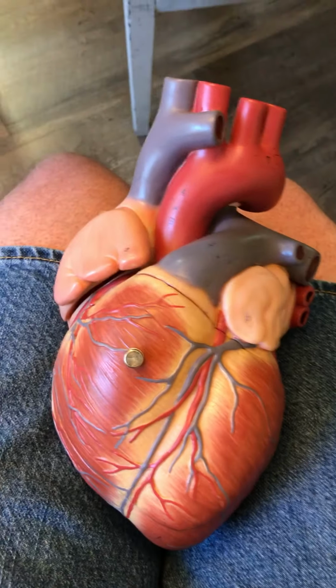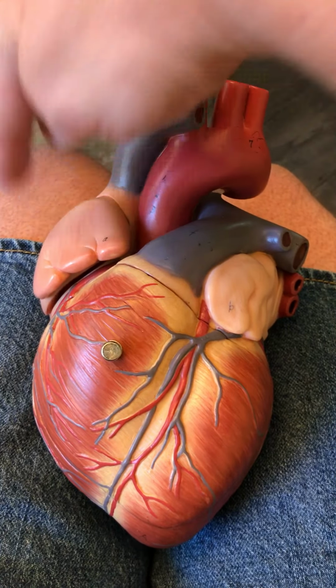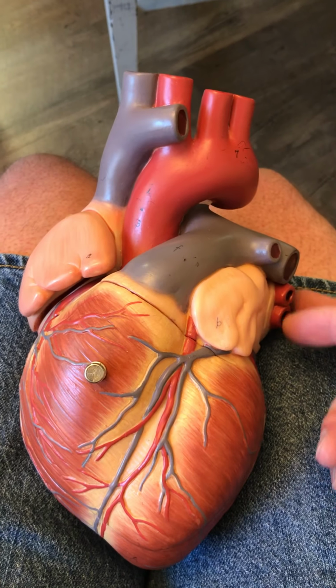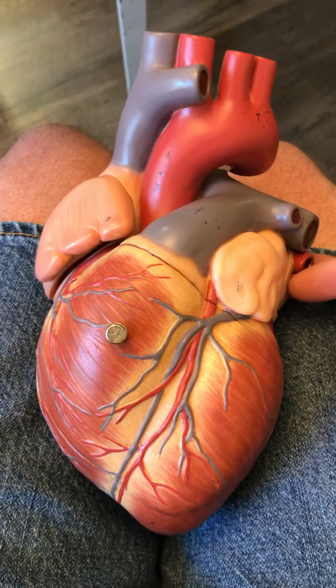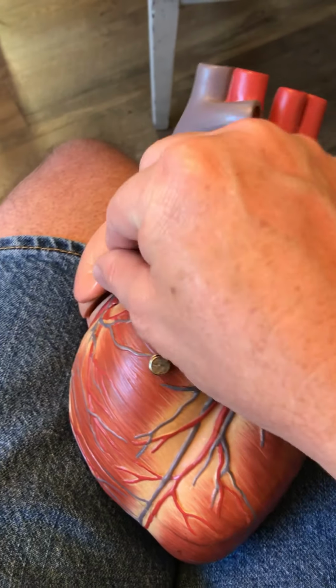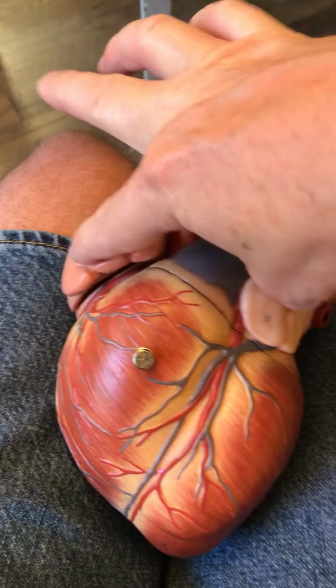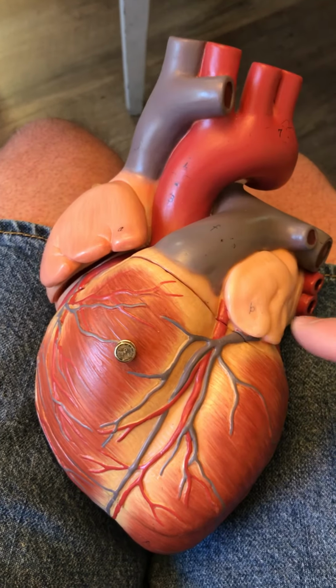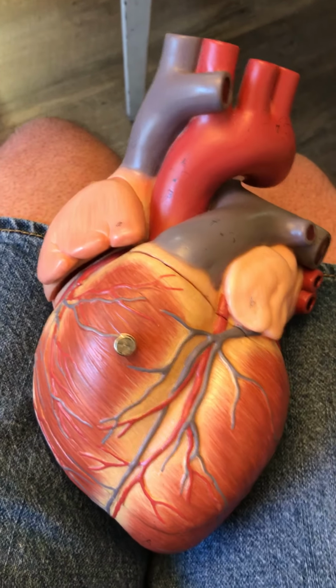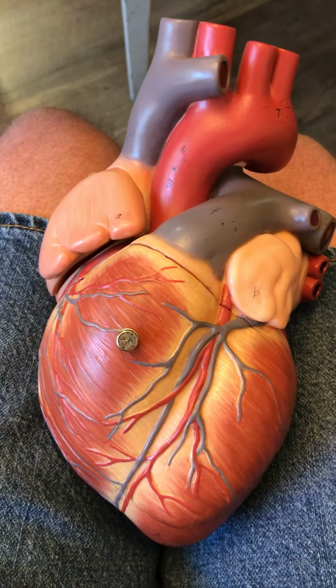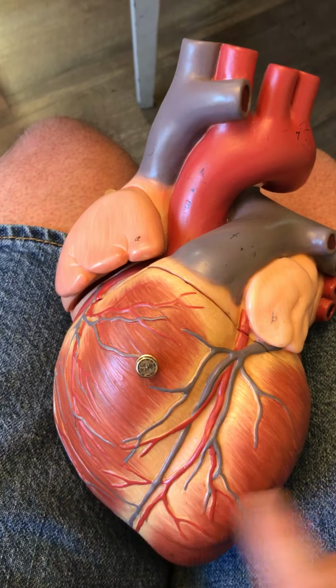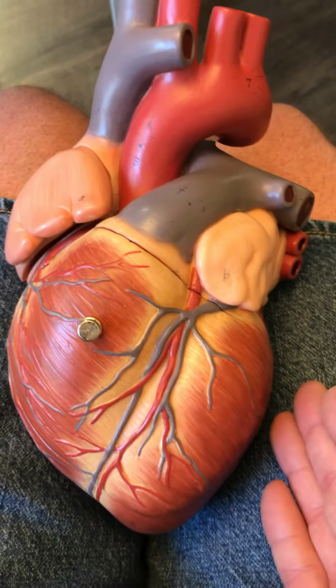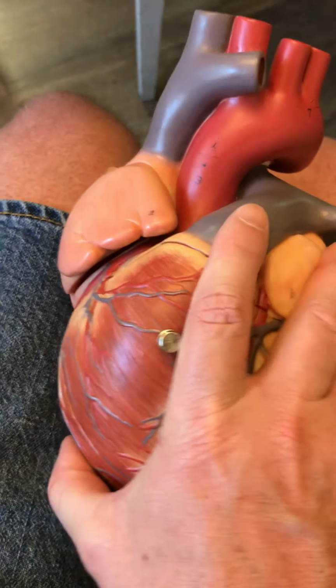But looking superficially here from the front, here's where we have our right atrium. Over here's our left atrium, and most of it's posterior to the back. But you can see the little auricle, what's called the little ear flaps on the atria, right here, right and left. So if you ever see auricle labeled, it's just little flaps of tissue off of those upper chambers. Here's our right ventricle and our left ventricle.